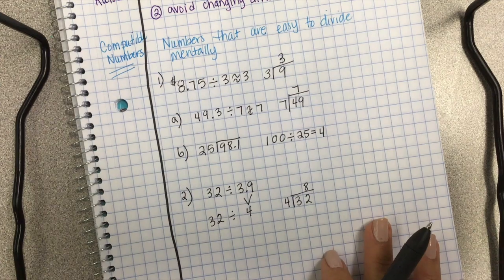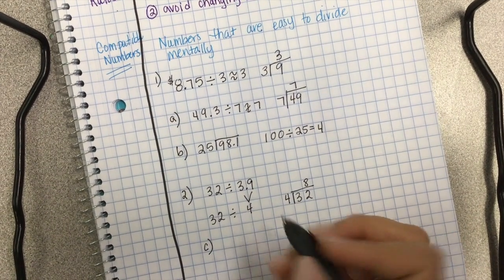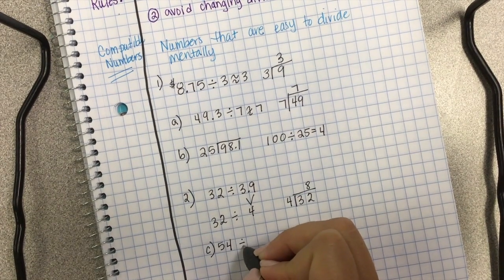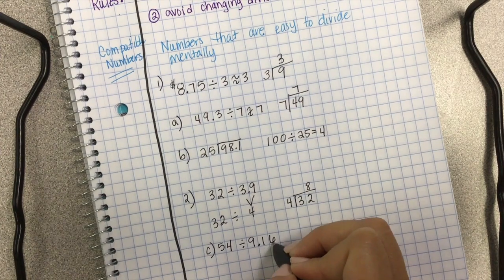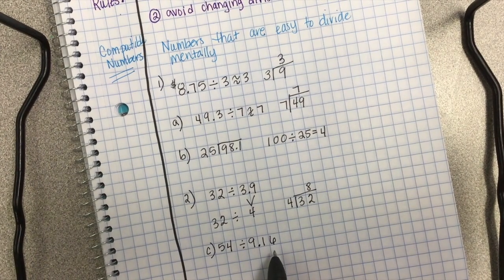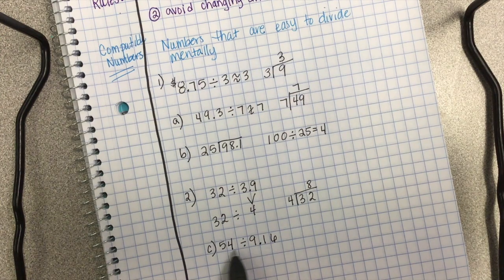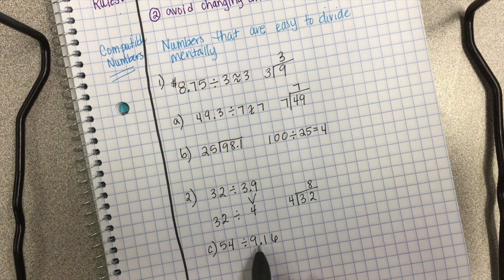All right, let's go down to check your progress, and we're going to do C. So we have 54 divided by 9 and 1600ths. Another divisor that I'm going to have to change, right? Now if you look at this, oh my goodness, you can see that 54 is compatible with 9, right? If you look at a multiplication chart, you'll know that 9 goes into 54 6 times. So we can keep the 9.